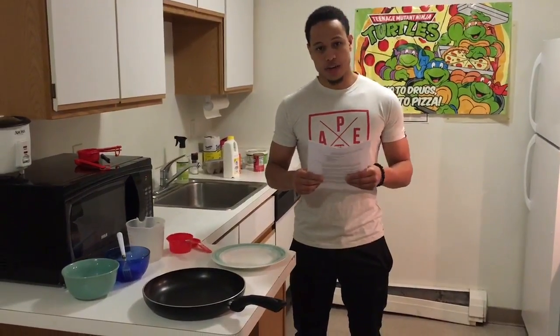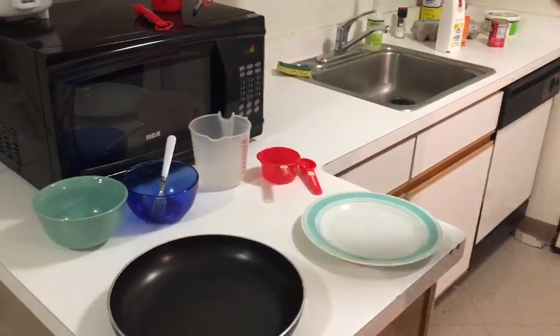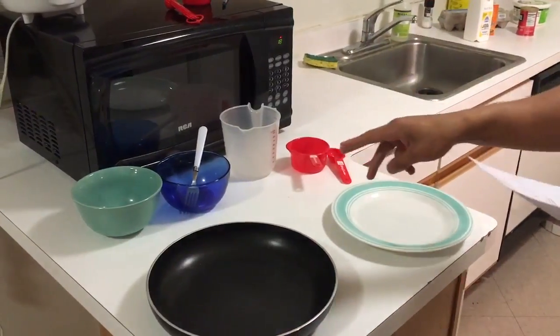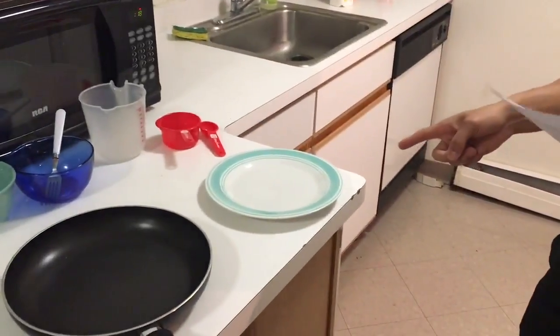Now that you got your ingredients down, next you'll need your apparatus, which consists of table and teaspoon measures, a measuring cup, a griddle, or in our case, a frying pan, 2 standard bowls, a whisk, or in our case, a fork, and a standard size plate.